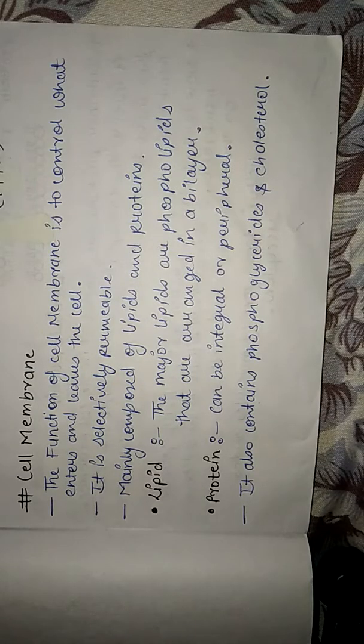Let us talk about its components one by one. Cell membrane. The function of the cell membrane is to control what enters and leaves the cell. It is selectively permeable, mainly composed of lipids and proteins. Lipids: the major lipids are phospholipids that are arranged in a bilayer. Protein can be integral or peripheral. It also contains phosphoglycerides and cholesterols.